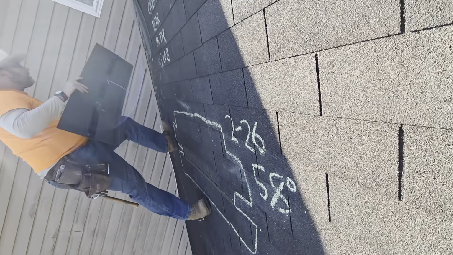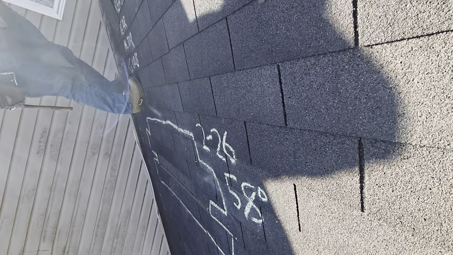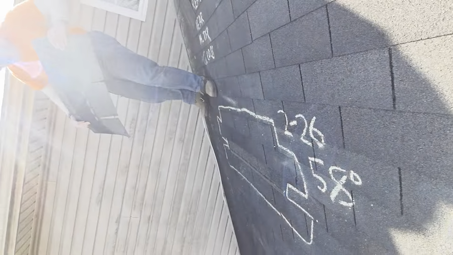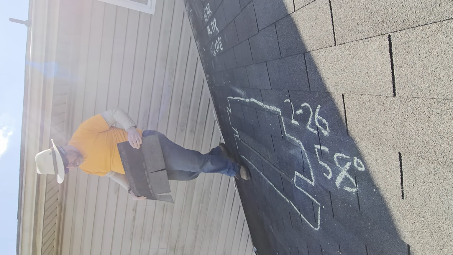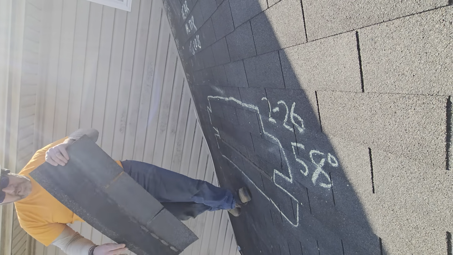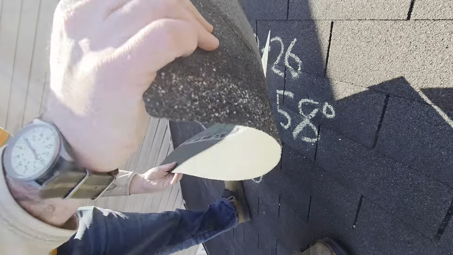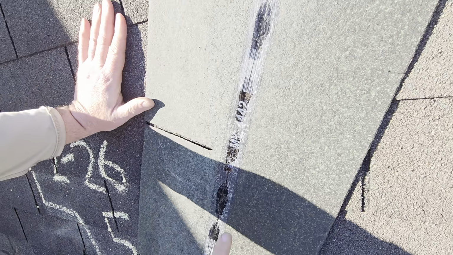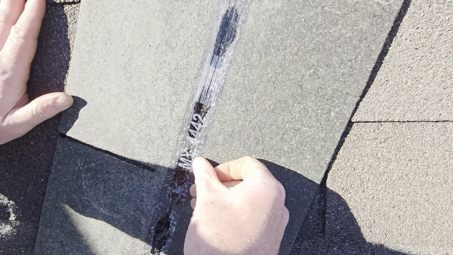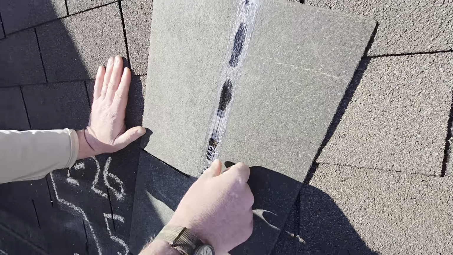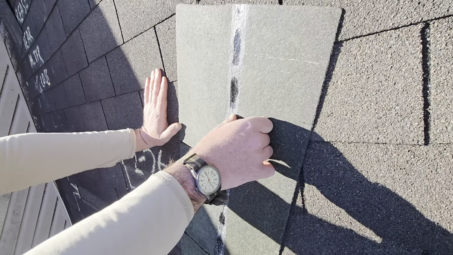So this is a GAF Royal Sovereign shingle. And GAF Royal Sovereign, every single one of their shingles, they have the plant description, usually MY, and then the big thing is the arrow. So you see the arrow right there, and then MY tells you where it was made, 442, that's your lot number, and then a barcode. If you scan that barcode, it'll tell you everything you want to know about the shingle.